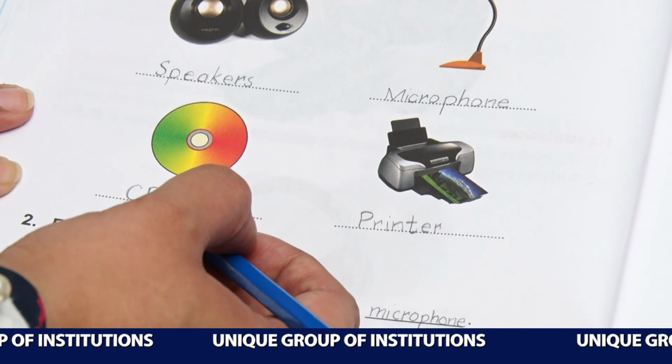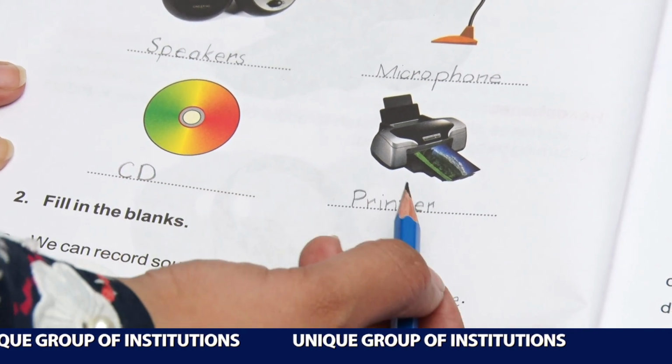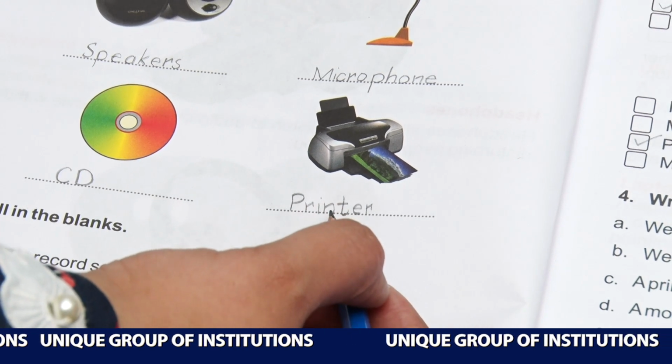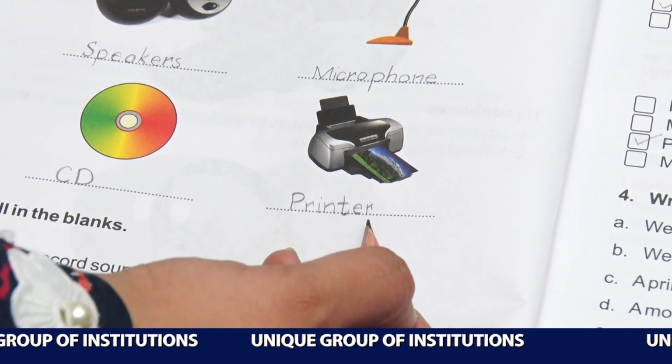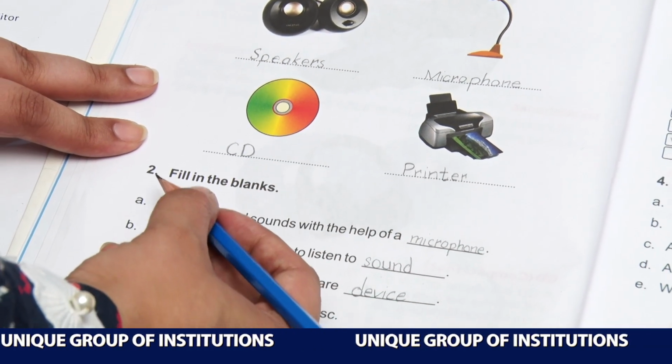Okay, now move to the next picture, that is CD. Only write CD here because it is giving the complete message of that picture. Now moving on to the last picture, that is printer, P-R-I-N-T-E-R, printer.